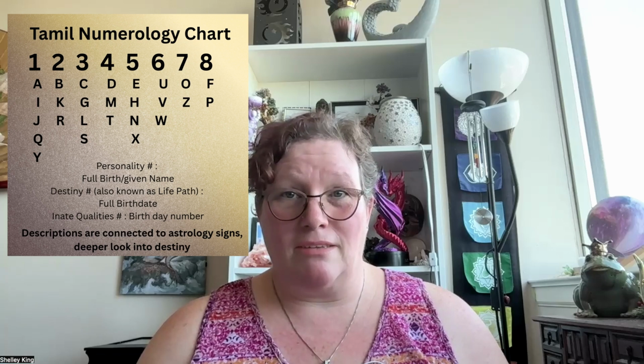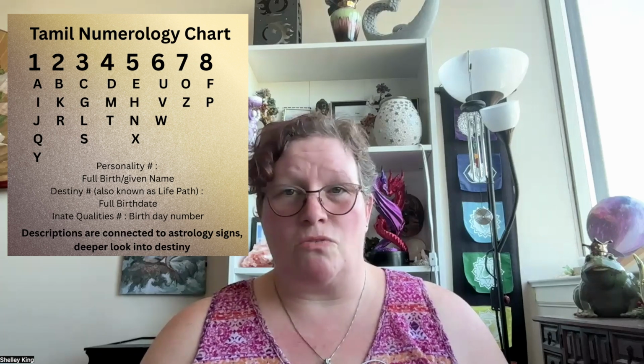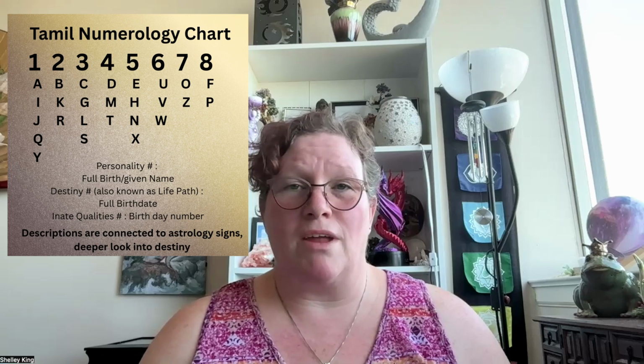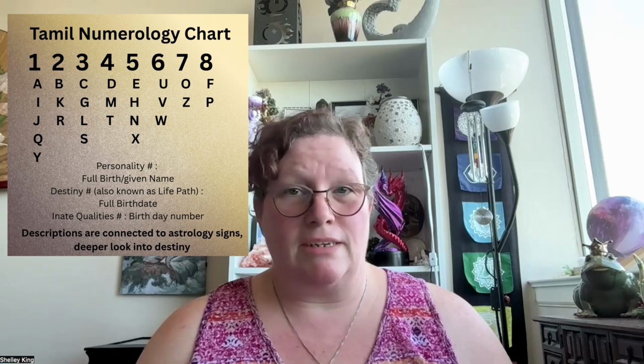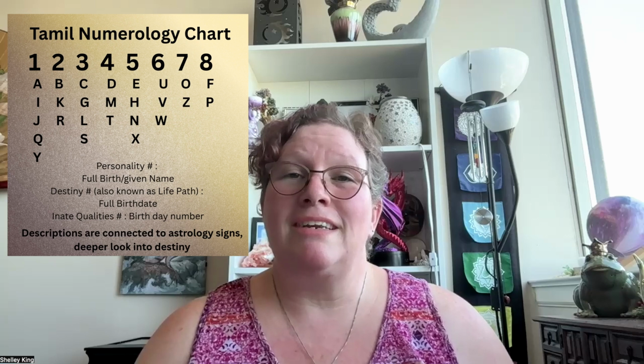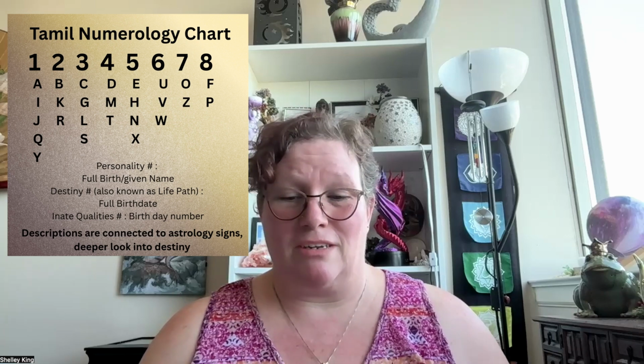On to our next one. This one is very interesting. So this is the Tamil numerology chart. It again uses the 1 to 8, and the alphabet is not in order. And the Tamil is also known as Vedic or Indian numerology. Now, here's where this one differs a little bit.